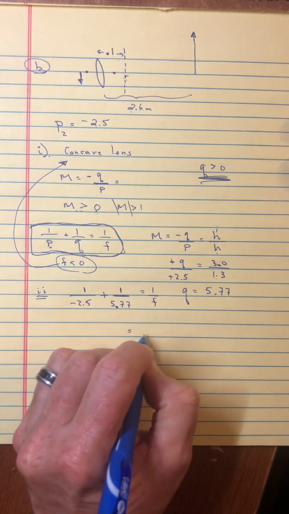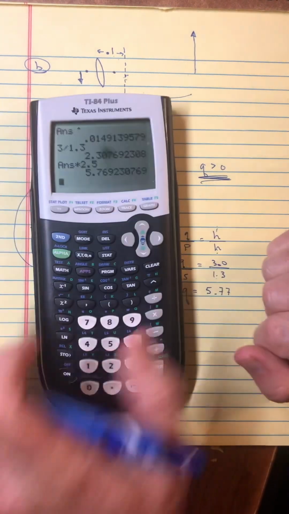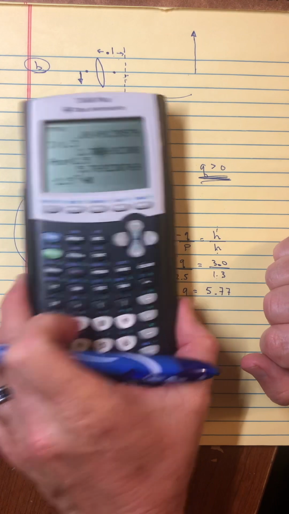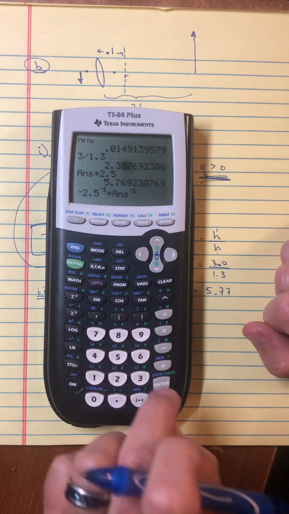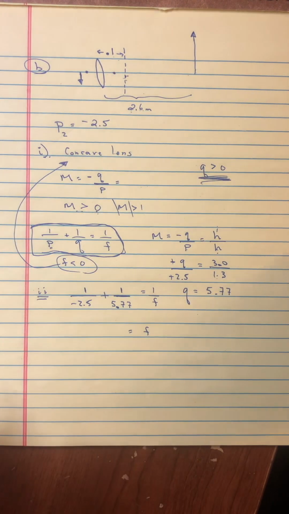And now we can solve for F. So this would be the negative 2.5 reciprocal plus this last answer, reciprocal. That's the reciprocal of F. Take the reciprocal again.